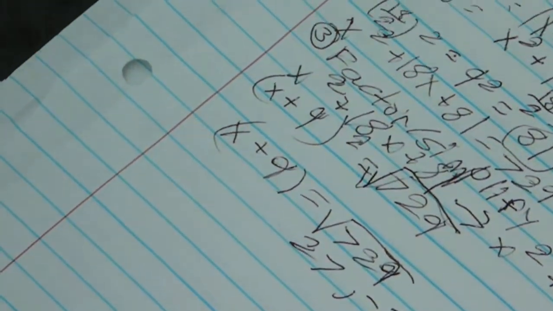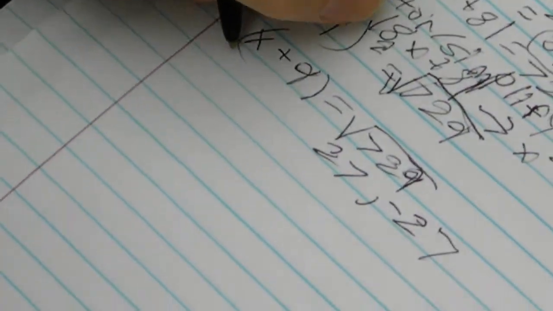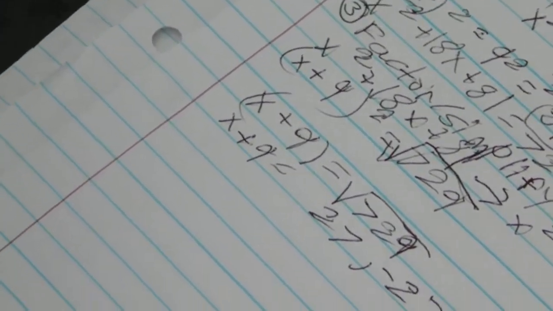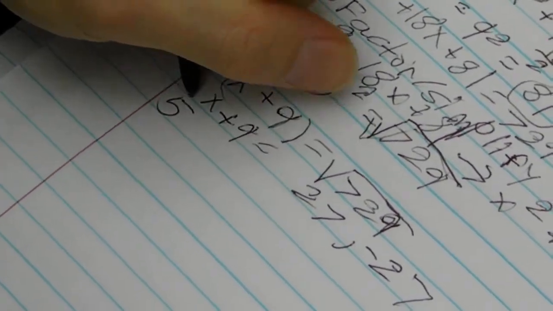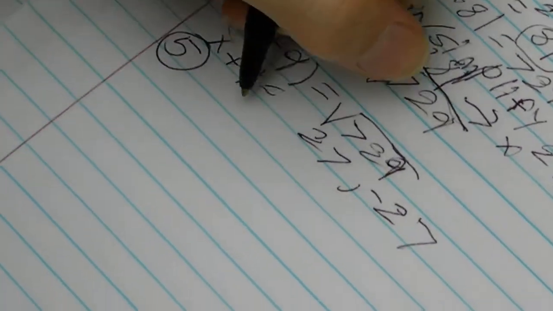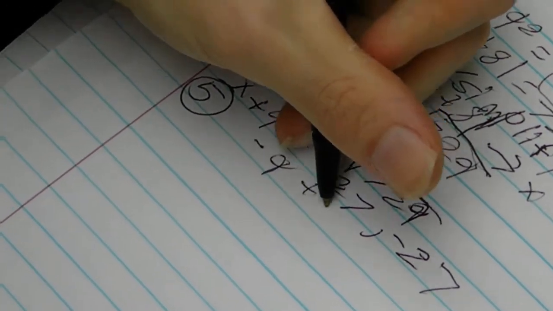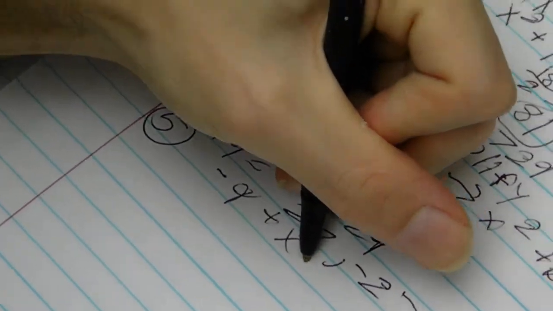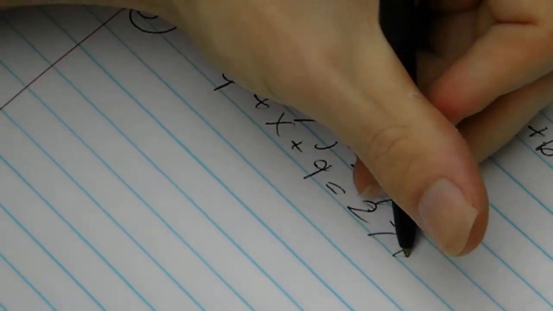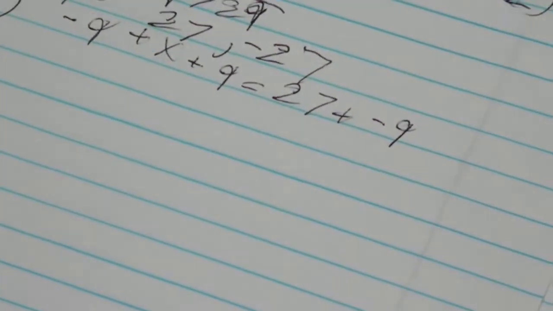Okay. So, to finish it off, you're going to write and solve it, like this. The problem would be negative 9 plus x plus 9 equals 27 plus negative 9.